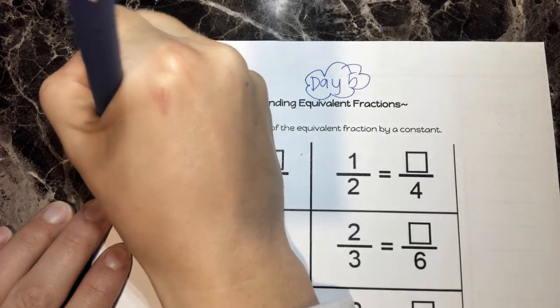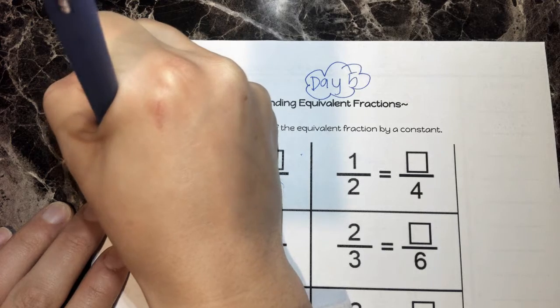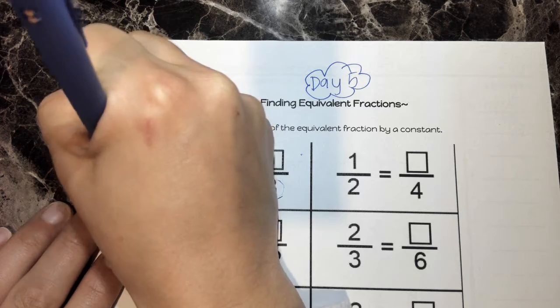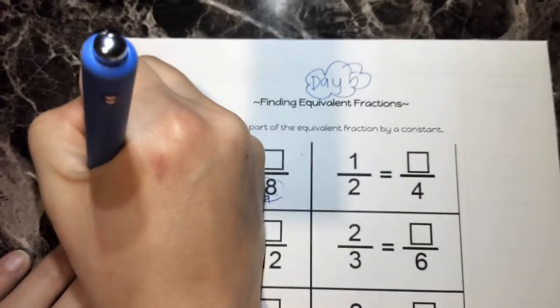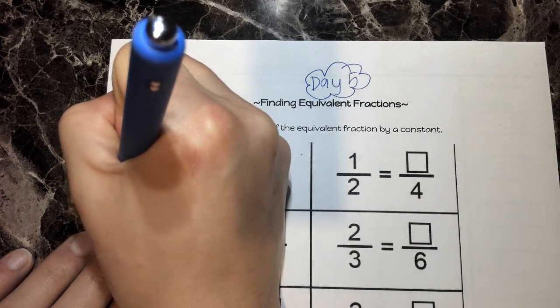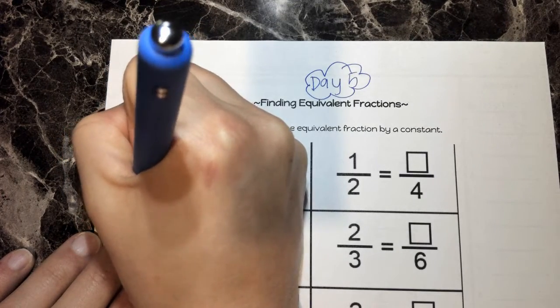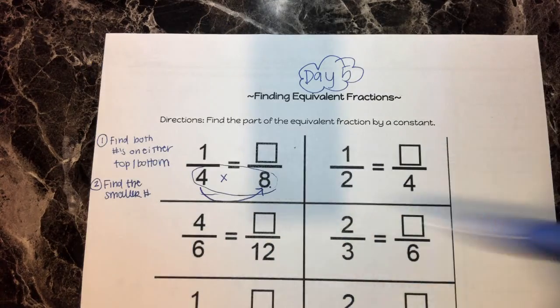So I'm going to write them on the side. Our first step was to find both numbers on either the numerator or the denominator. I'm going to write top or bottom on this. That's the first step we did. We're working with the bottom here, the denominator. Step 2, find the smaller number. That means from these two numbers you're working with, on the bottom, which number is smaller?